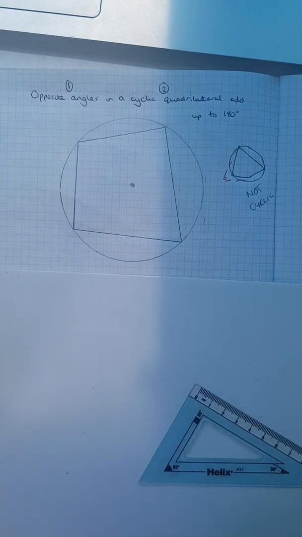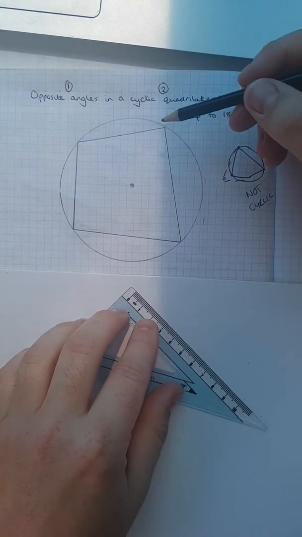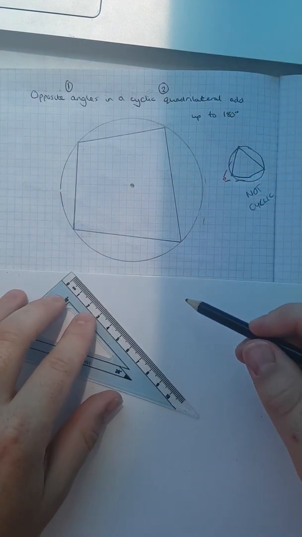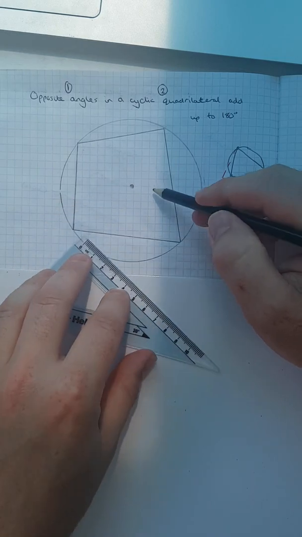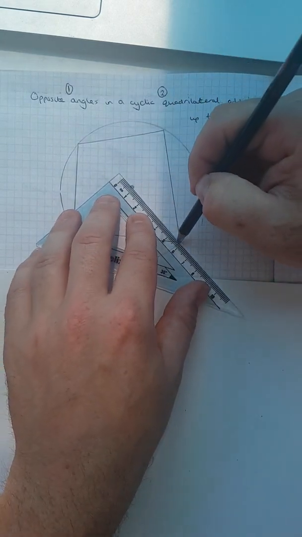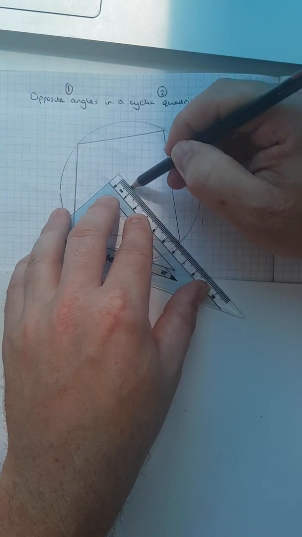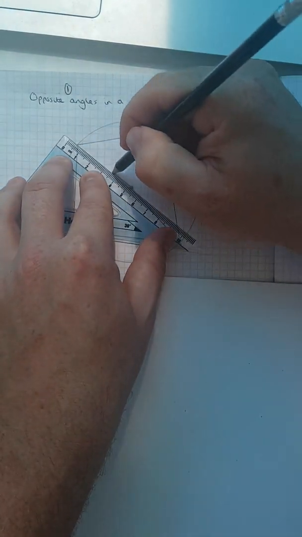So, the rule we've been using is the angle at the centre. So let's construct some angles at the centre. Well, I'm going to need to cut this shape up. Like so.